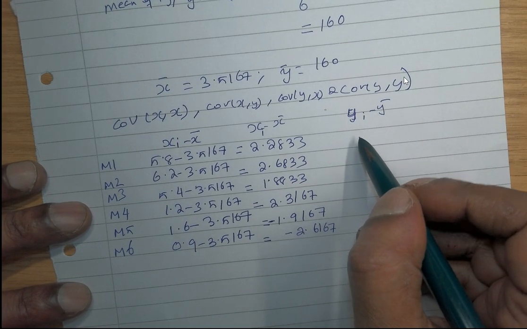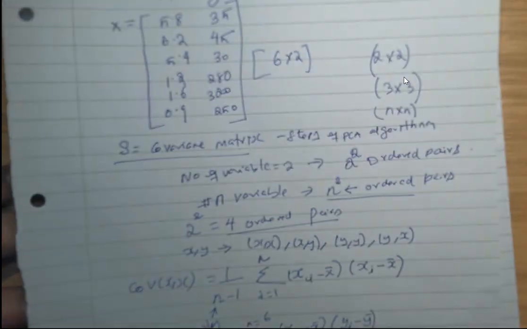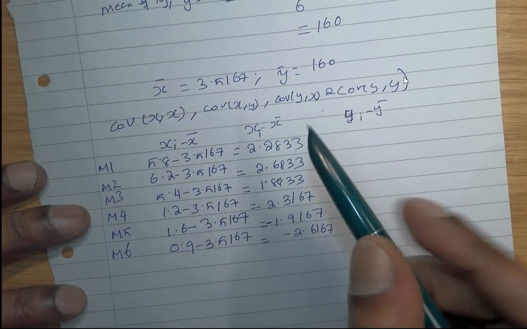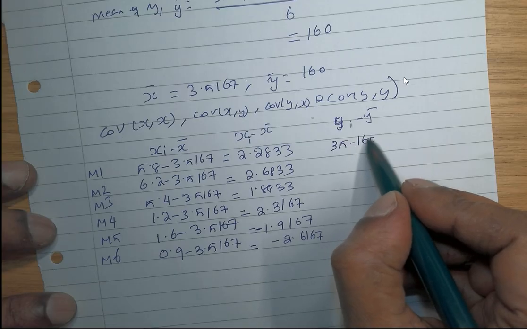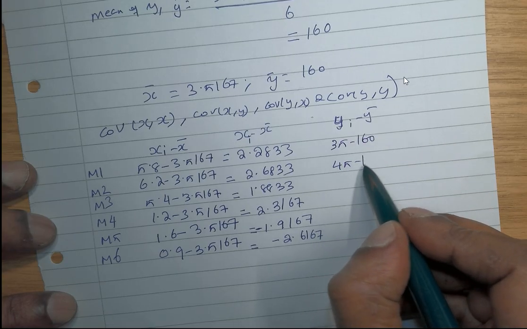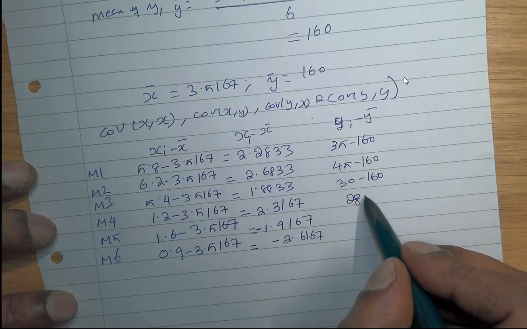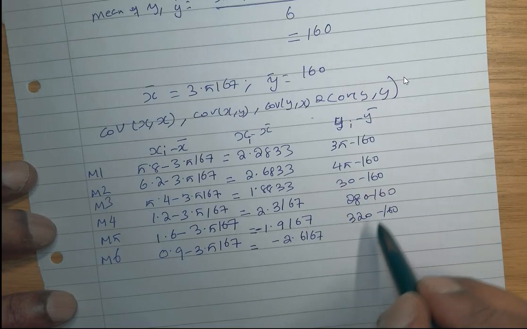So similarly, you have to calculate yi minus y mean. You know? So yi is what? We have it here, no? So 35 minus the mean value. The mean is 160, which is here. So let's do the same. So 35 minus 160, 45 minus 160, 30 minus 160, 280 minus 160, 320 minus 160.